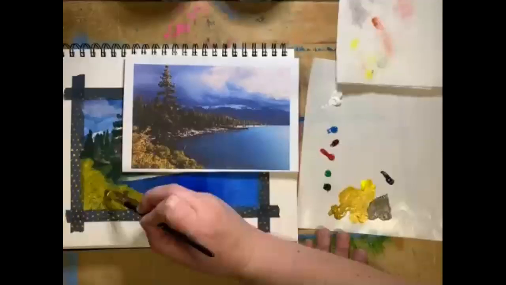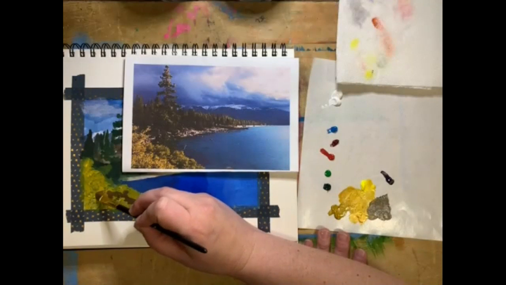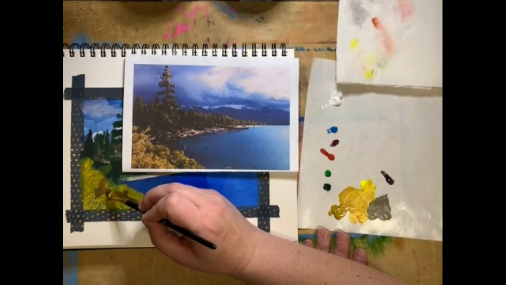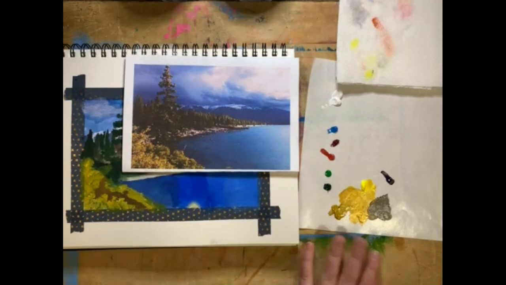Especially when we're working with something in nature, a landscape. There's so many textures, so many colors.